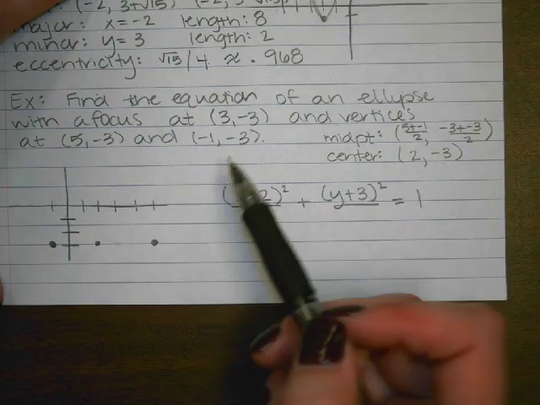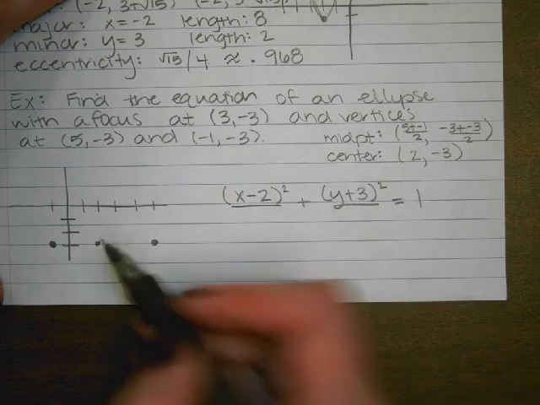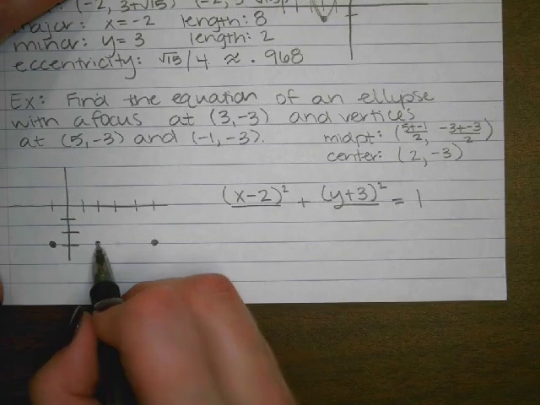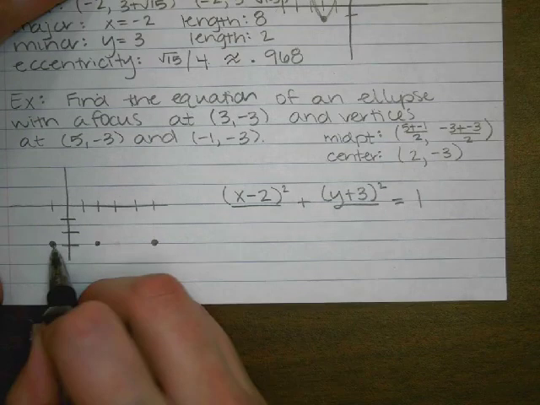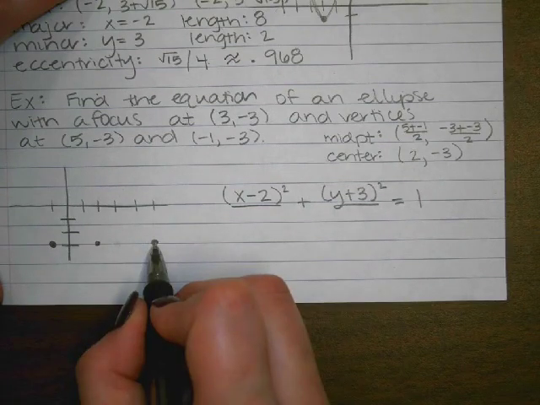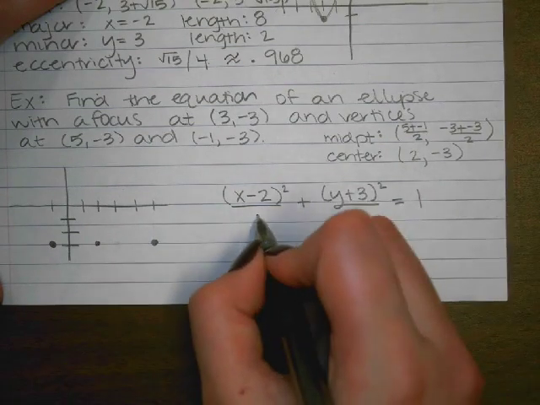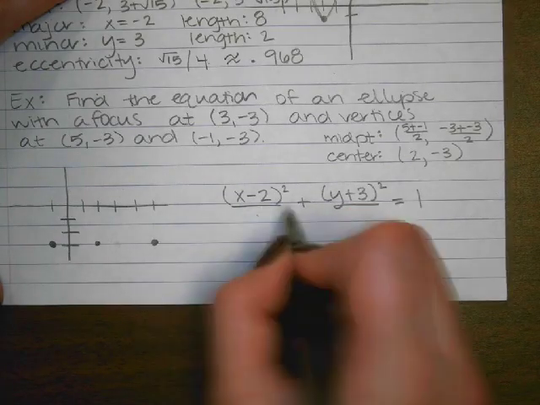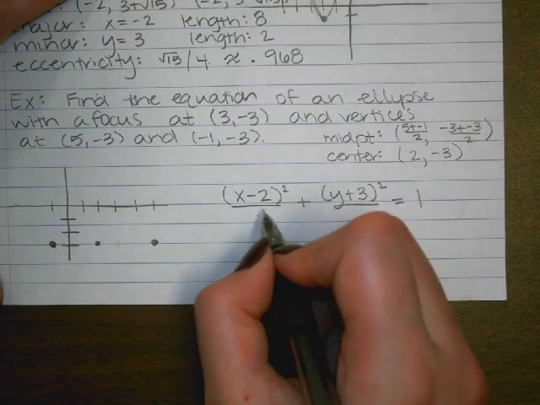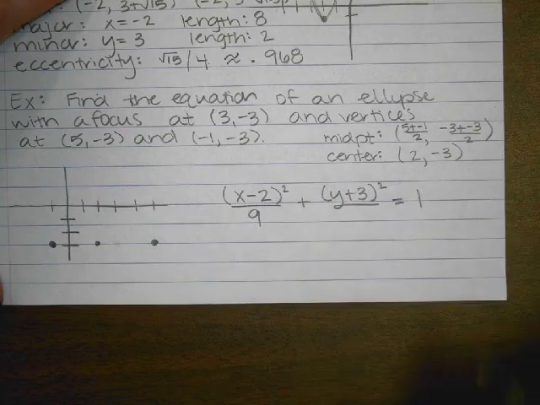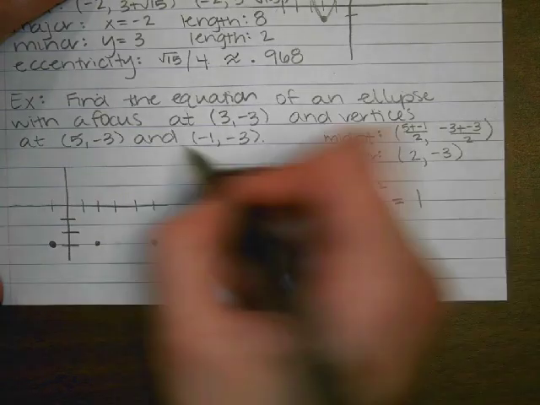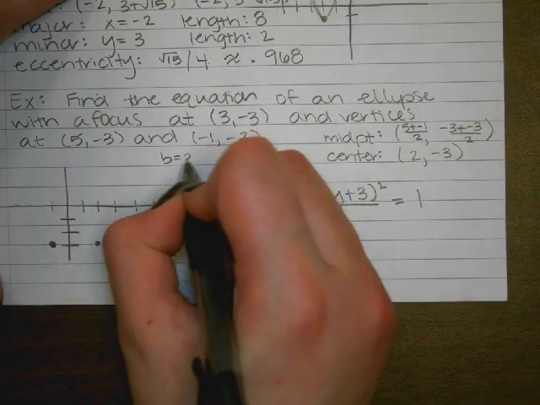We do know the b value of the graph. From 2 to get to 5 or from 2 to get to -1, that's a distance of 3. And so we know that this is the b value, because that's to the left and right. We know the b value is 3, and so 3 squared is 9. So from here, I'm going to say b equals 3.